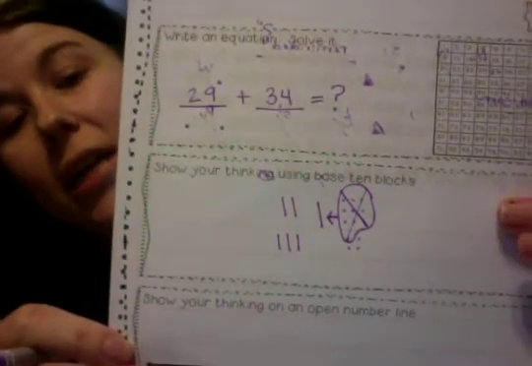Remember to draw your 10 because you don't want to just trade your ones for nothing. You want to make sure you get something out of it. So you're trading your ones for a 10 rod. Now we see how many ones we have left outside of the circle. And there's 1, 2, 3. So we're going to put a 3 in the ones place.